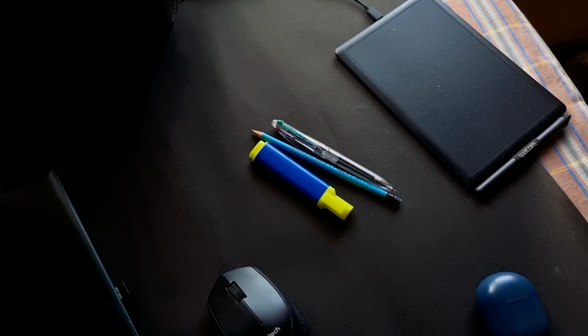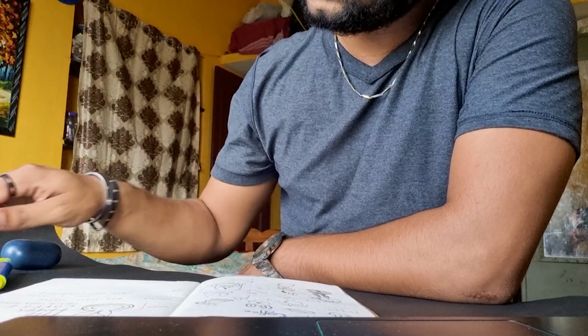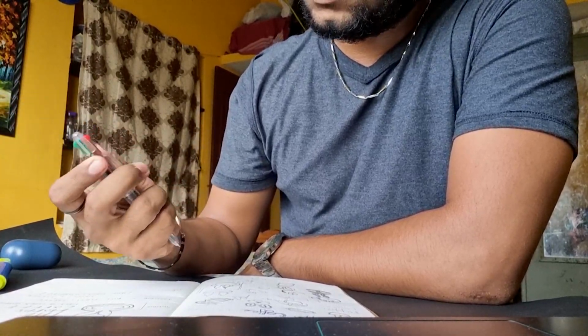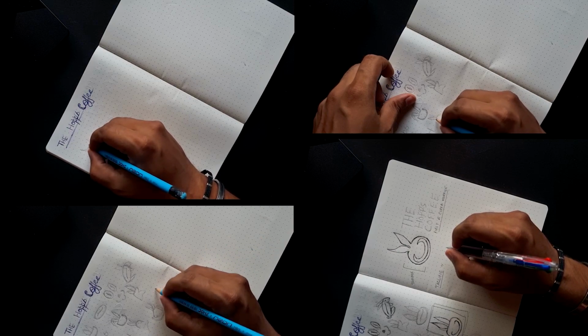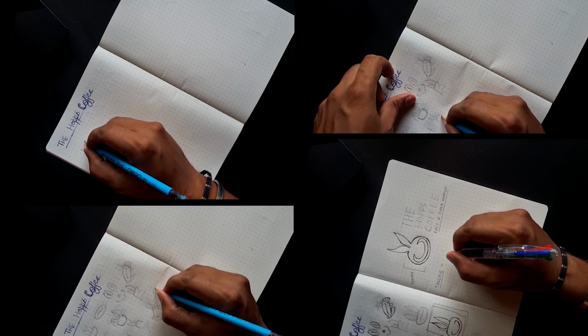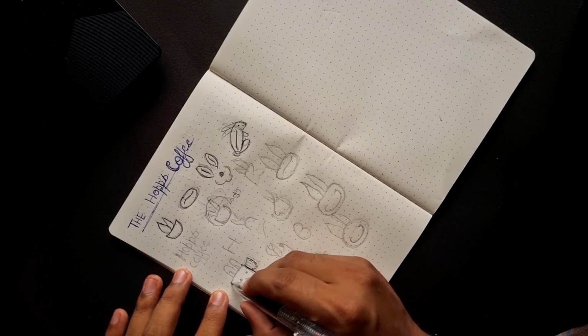Once the mood board is ready, the next step you do is sketching. Well, there is not much explanation at this point. You just try different ideas out, you try out whatever comes to your mind. Initially, a lot of sketches will be a waste of time, but then something will click and you'll find something that works.